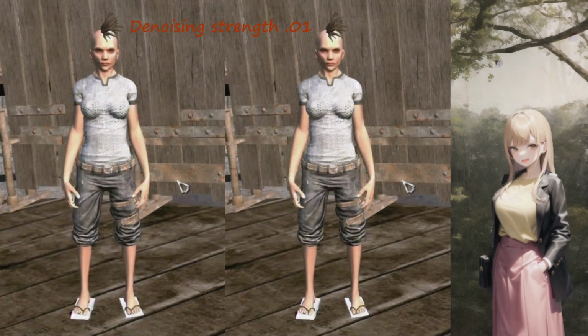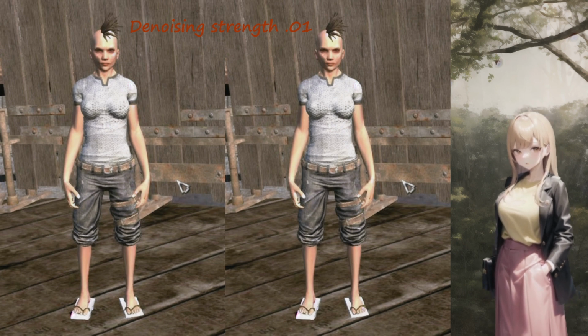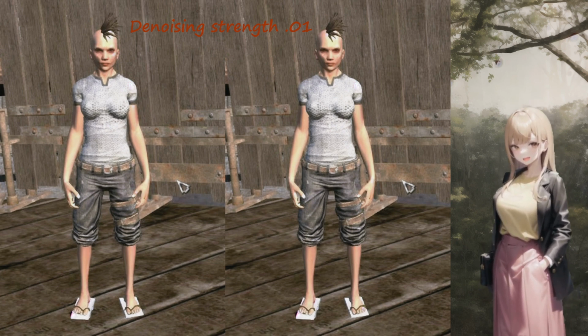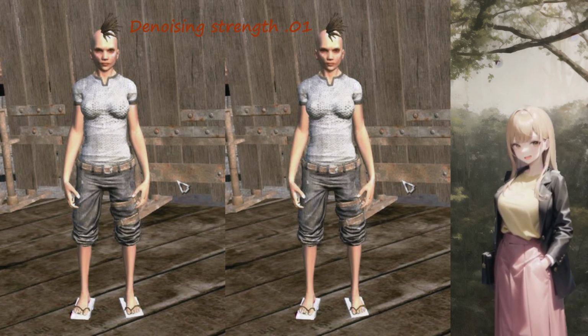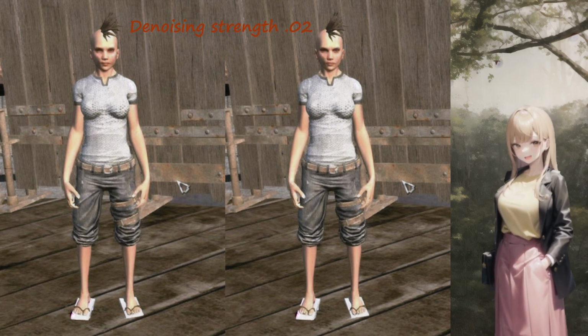Anyway, this is denoising at 0.01. Essentially nothing happens. I mean, it resized the image, so it got bigger. It looks a little bit better, but overall the AI respected what the original image is, and it's the same. Then you've got 0.02.